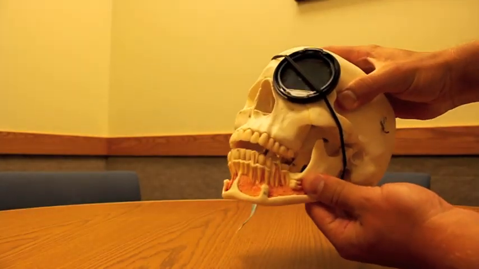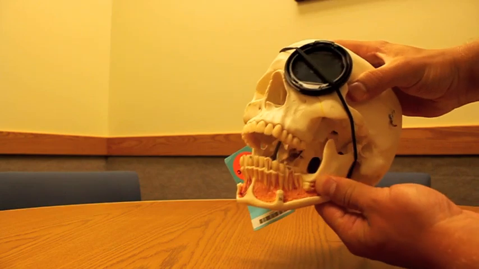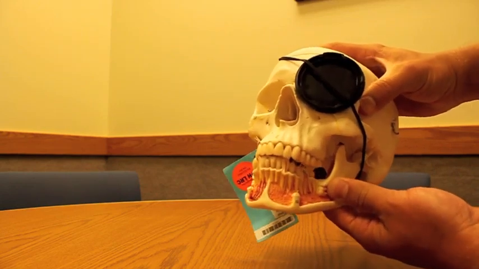I went down to the Apple store and guess what I bought? What? An eye patch. Arrgh.